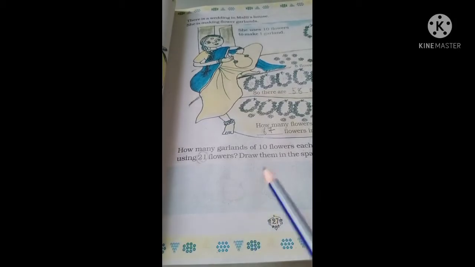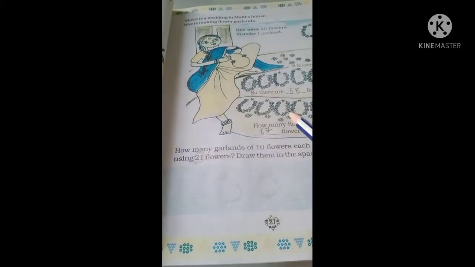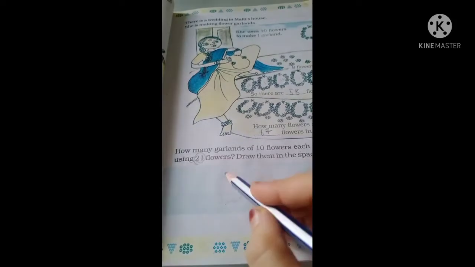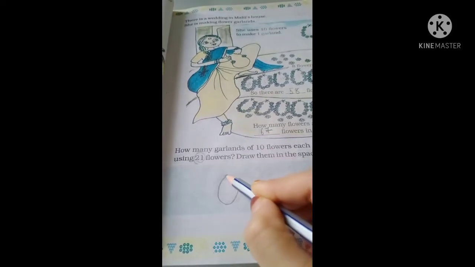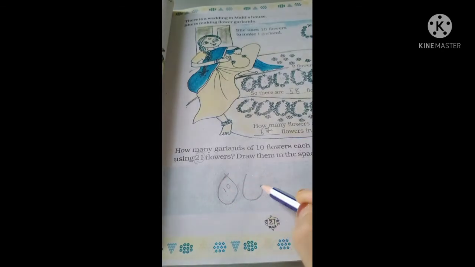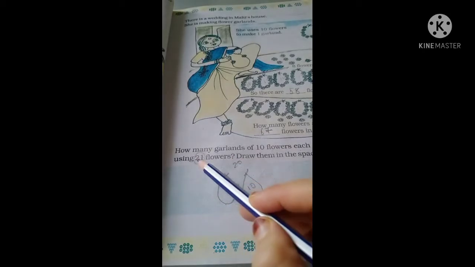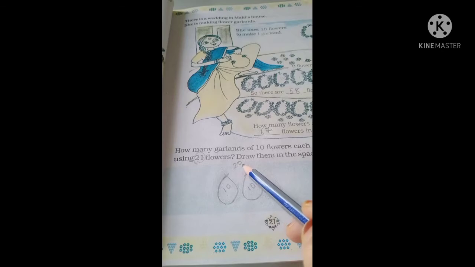That means we have a total of 21 flowers, students, and how many garlands can we make? We all know that in one garland we have to put 10 flowers, right? So first of all I am drawing one garland like this. In it I can put 10 flowers. One more I will take. In it also I have to put 10 flowers. So 10 plus 10 how much? 20. So how many in total do we have? 21. Among that, 20 we already used. How many flowers are still remaining? Only 1. So that one we have to draw separately like this.